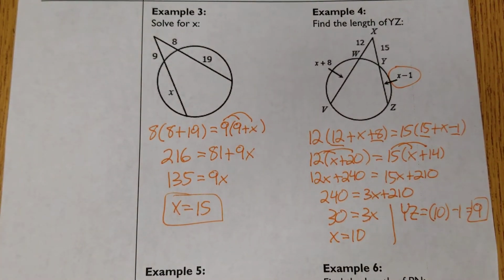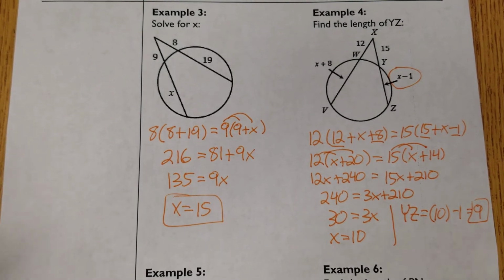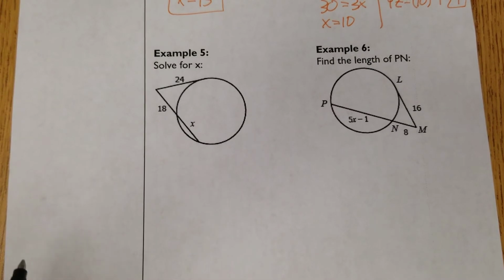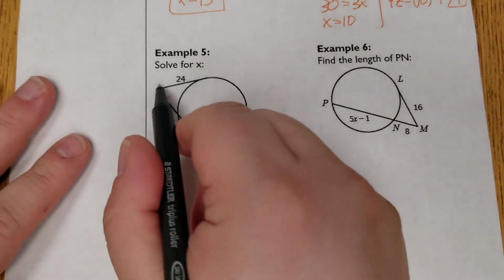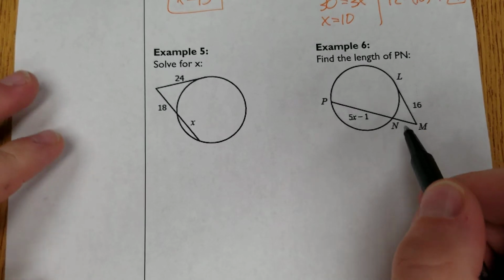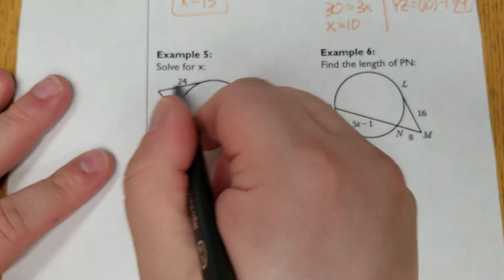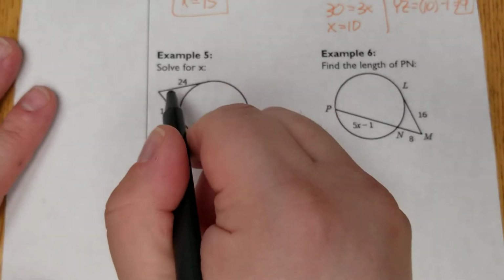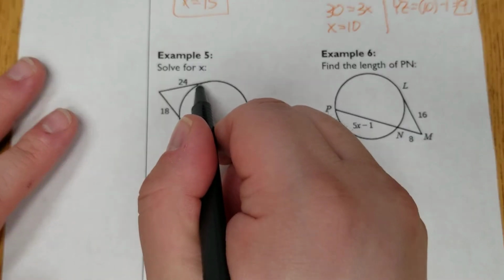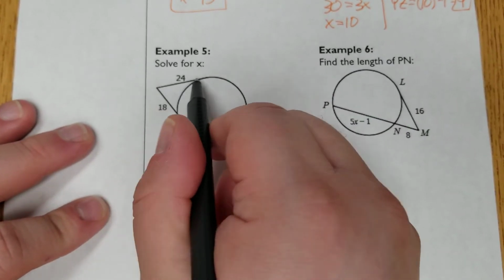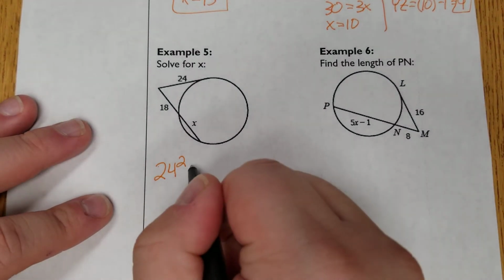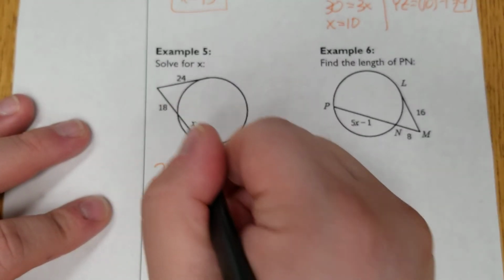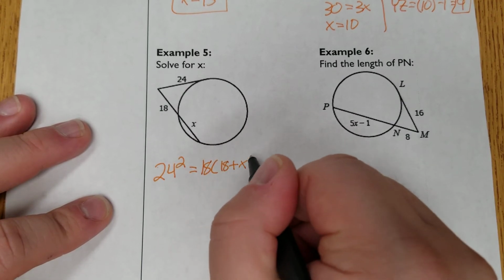There's one more type left, one more situation, one more formula, however you want to phrase it, and that is the secant line with the tangent attached to it. Don't forget that the tangent portion is my squared portion. So since 24 is the tangent, 24 squared, if you think back to the first page, 24 is outside and is also at the same time the entire length of that segment, should be equal to the outside portion, 18, times the whole thing, 18 plus x.